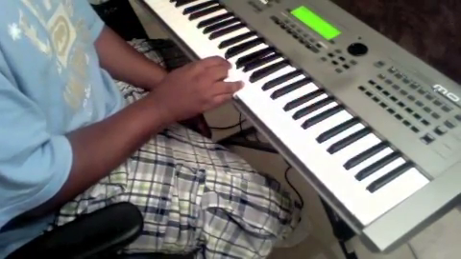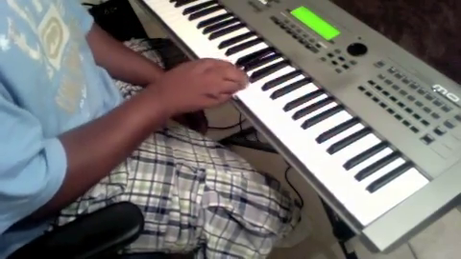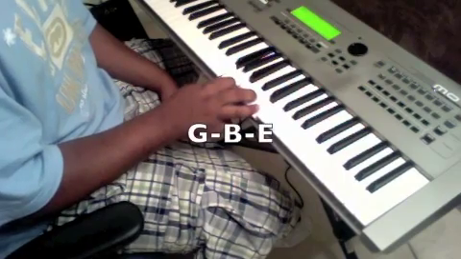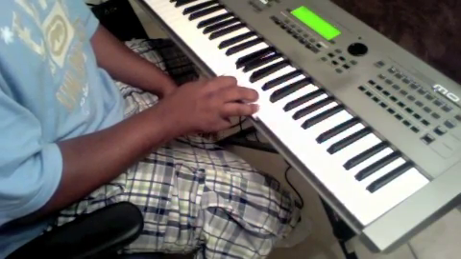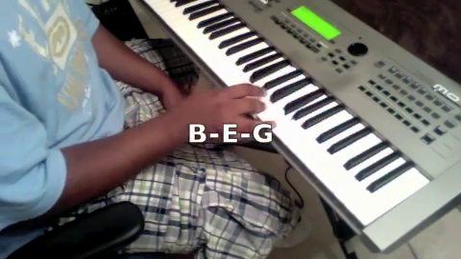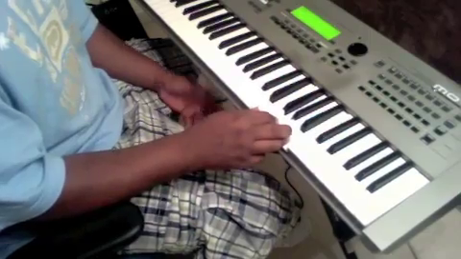E minor, same way. E, G, B is the root position. I want to invert that, so now I put the E on top. So now it's G, B, E, and then I can move it. Now I want to put the G on top, so now it's B, E, G, and then it'll go back to its root position, E, G, B.